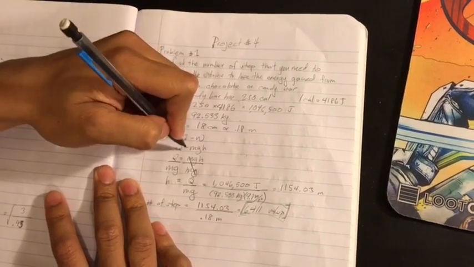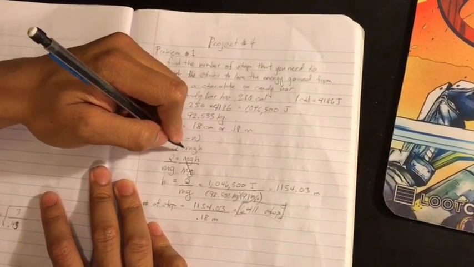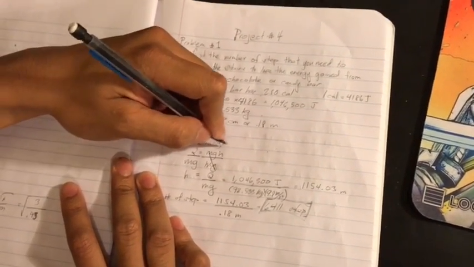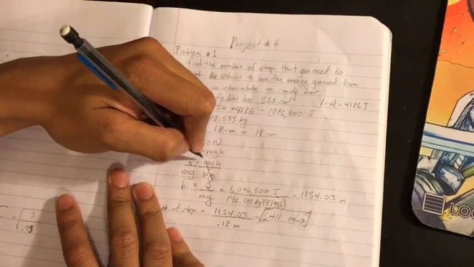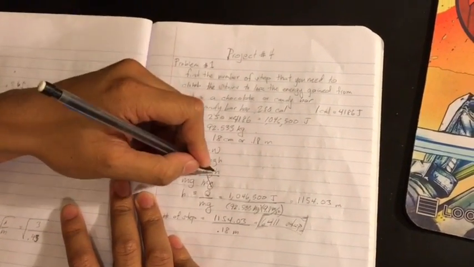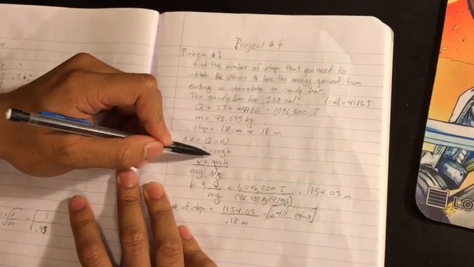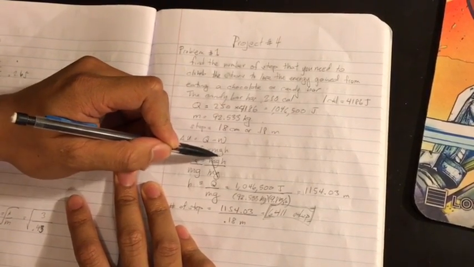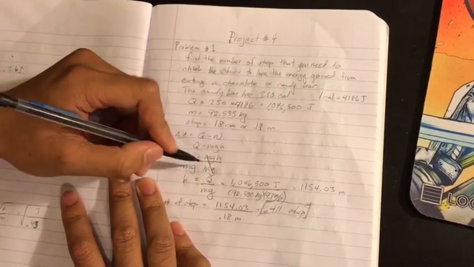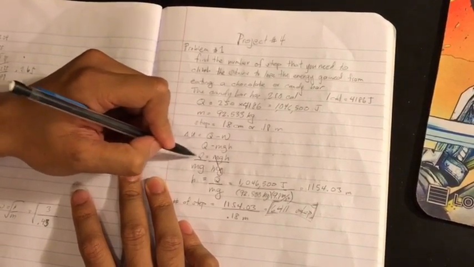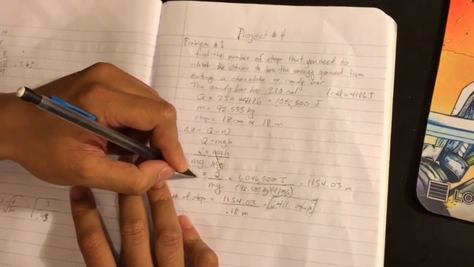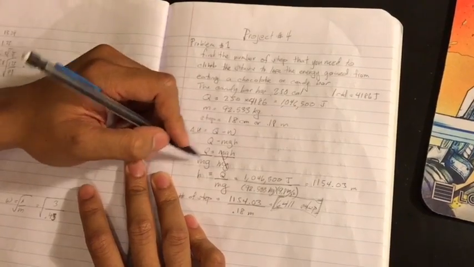So Q will be minus mgh. And then you switch over mgh, so it's going to be Q equals mgh. And then we're going to try to isolate h by itself, so we're going to divide every side by mg. And so our height is Q over mg.